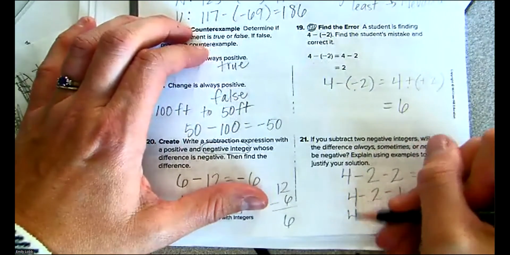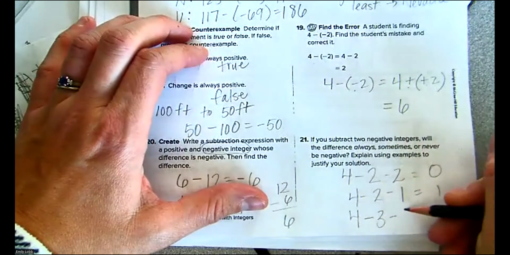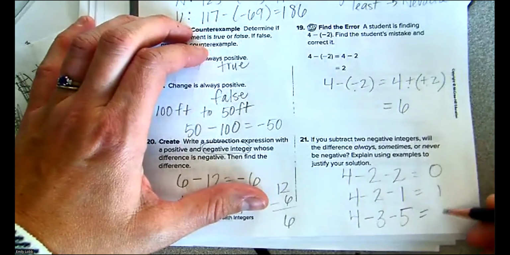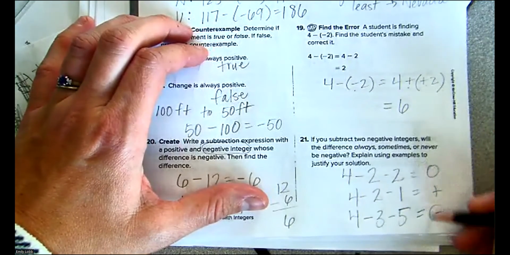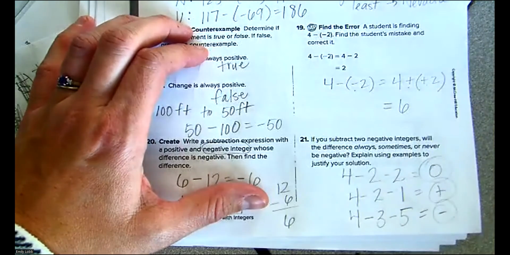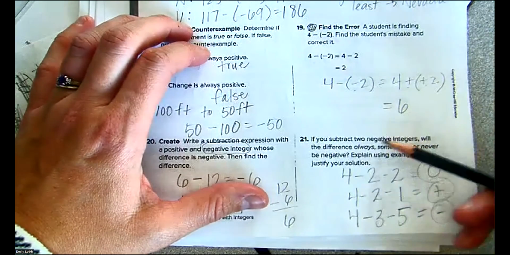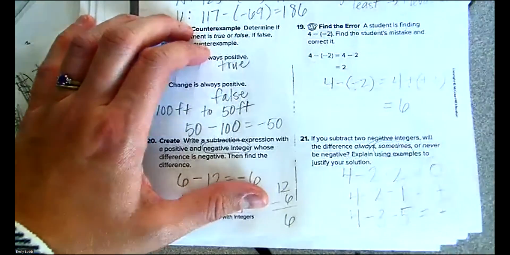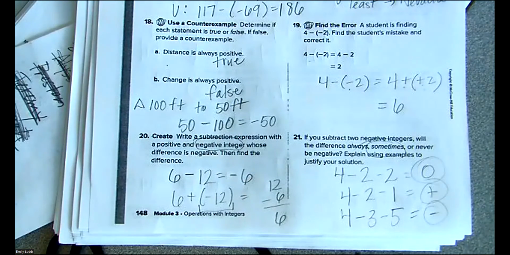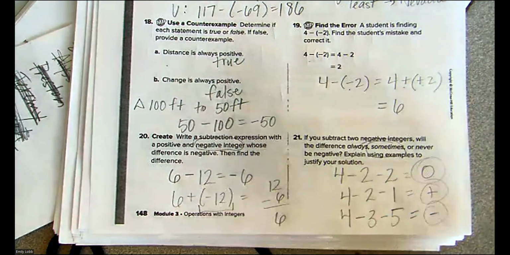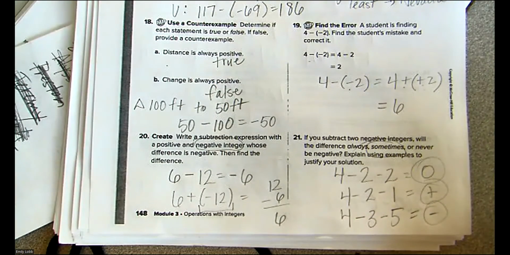But if I was at 4 and subtracted 3 and then subtracted 5 or something, it would be negative. So sometimes, I don't know, that one was weird. If you subtract two negatives, oh, but if I'm subtracting a negative, I would actually be adding. Yeah, don't worry about that one. That one's making you really think.